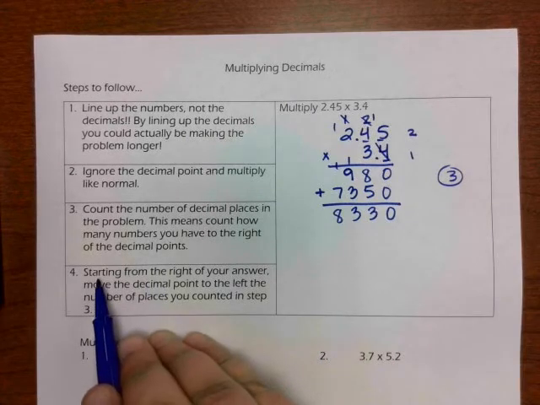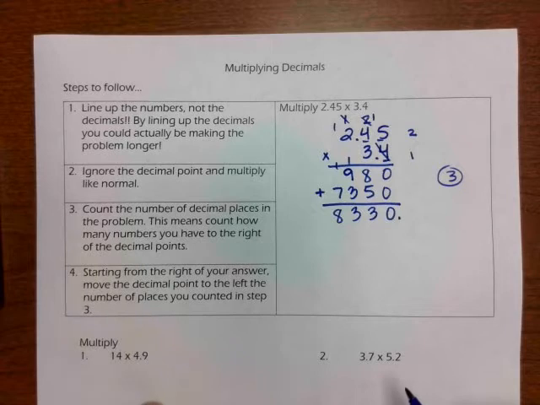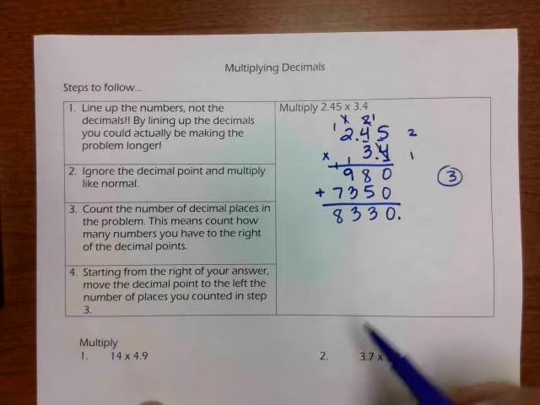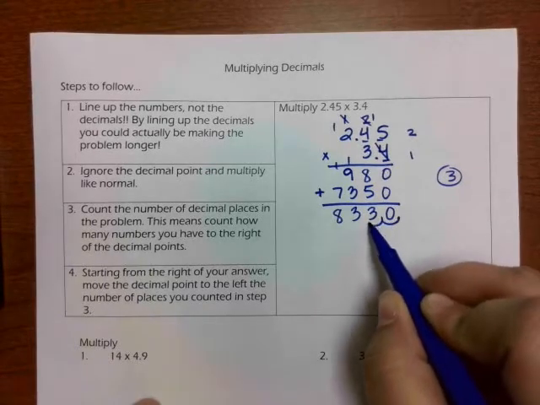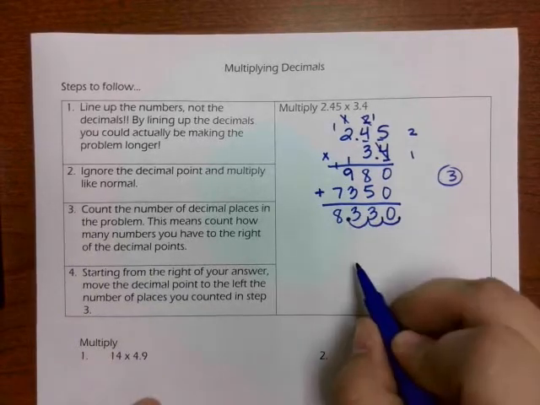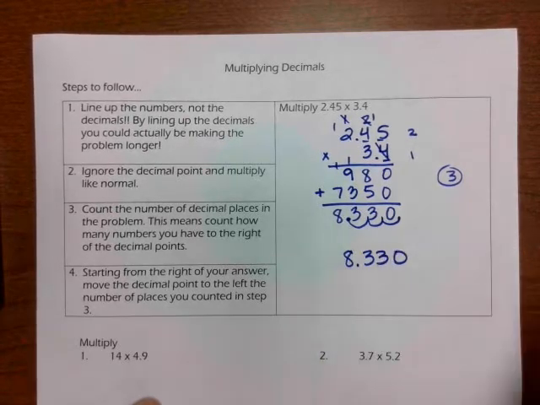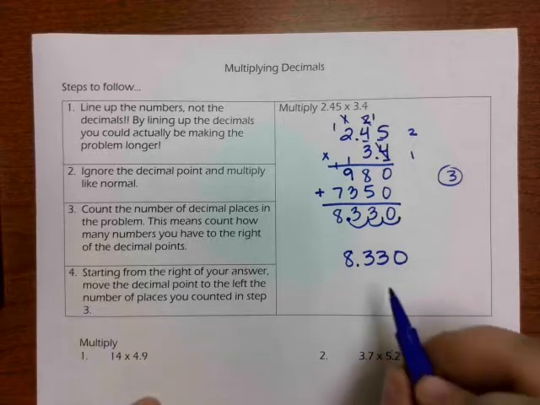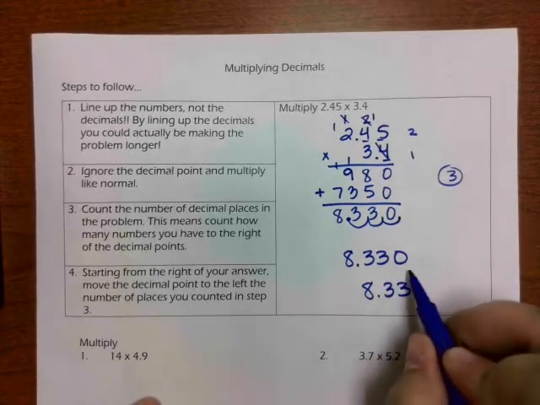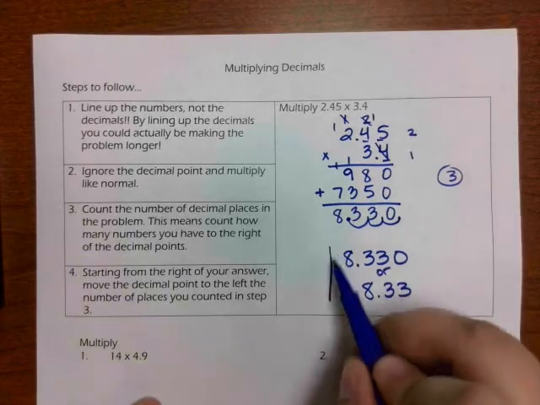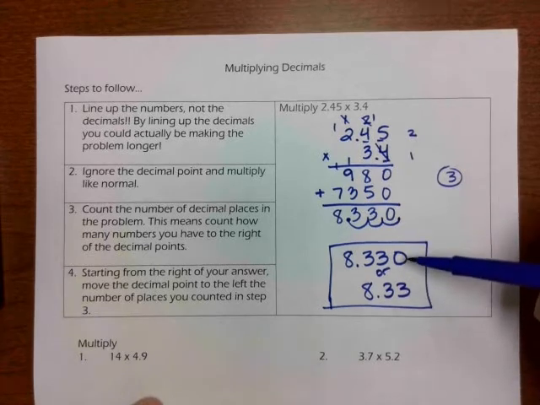And then number 4 says starting from the right of your answer, so starting over here, we're going to move the decimal point the same number of places we just found in number 3. So 3 places. So starting here, 1, 2, 3. So 8.330. But we also could leave that 0 off and make it 8.33. Both of these, so either one is acceptable. Both of those are the correct answer, because the ending 0 doesn't matter.